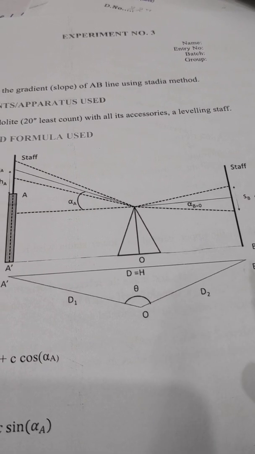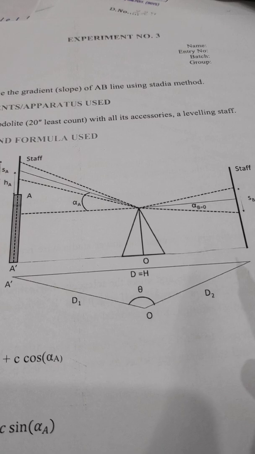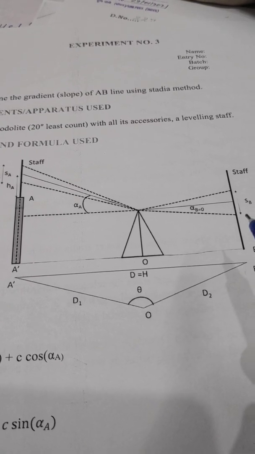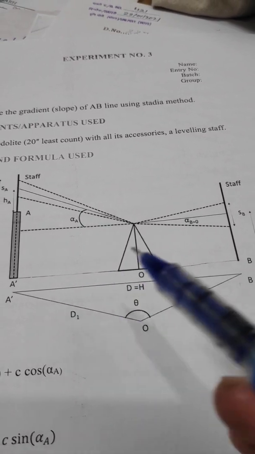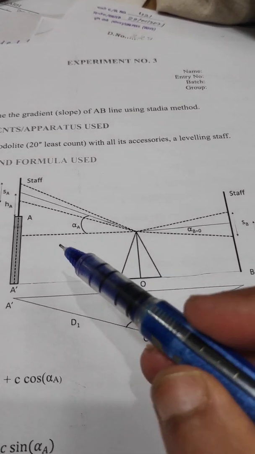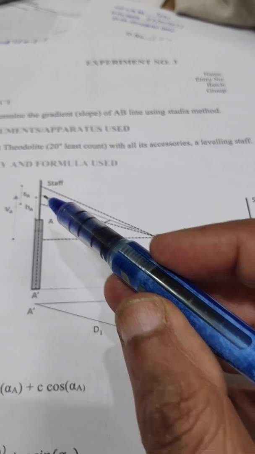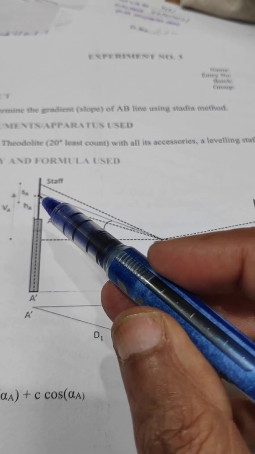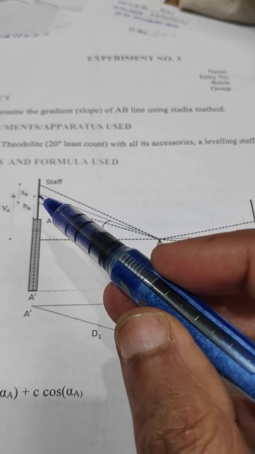For taking the same readings in face right position of the theodolite, you have to again bring the telescope with the horizontal circle at 0 0, and then you will coincide this reading with the center of the staff.